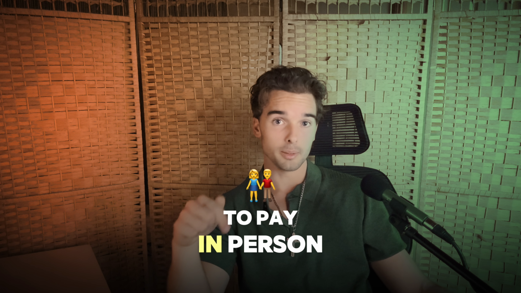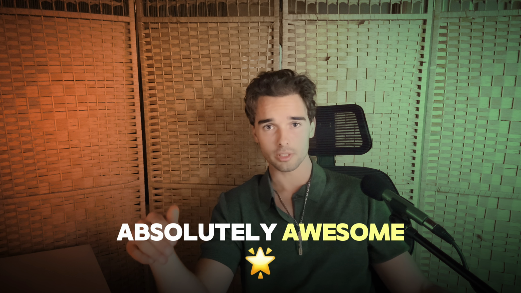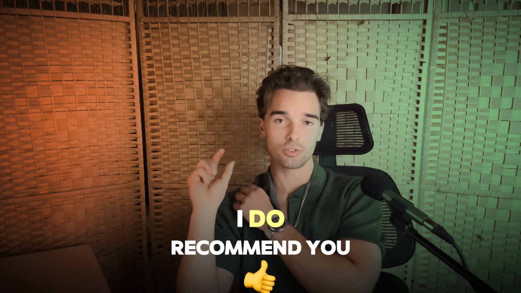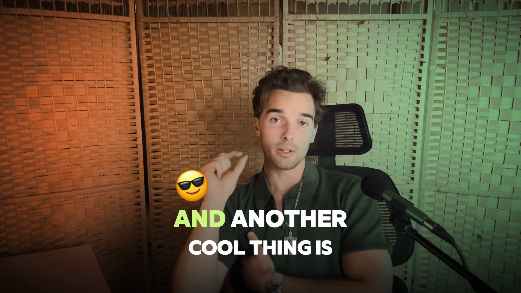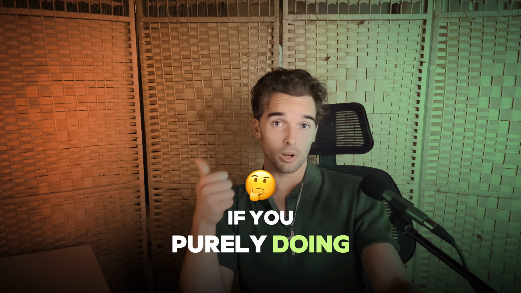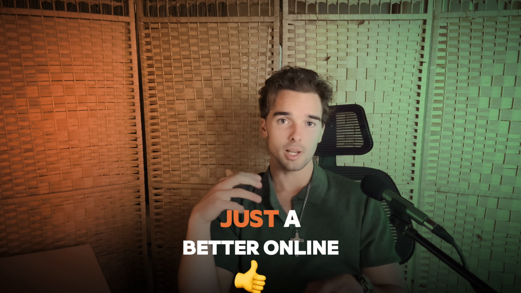But if you're doing a lot of in-person meets and you want them to pay in person, a new tool that has entered the game that I think is absolutely awesome is Square. Now Square is this small sort of POS machine. So if you're having people pay in person, I do recommend you get Square. And another cool thing is with Square, you get a free website to go with it. But if you're purely doing online transactions, I do recommend you use Stripe, as it is currently just a better online payment processor. And that's it.